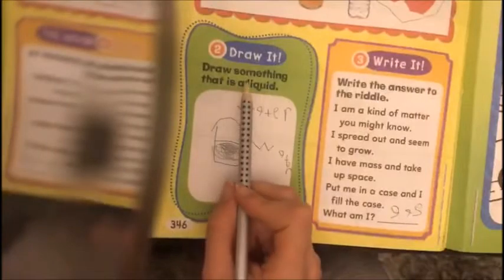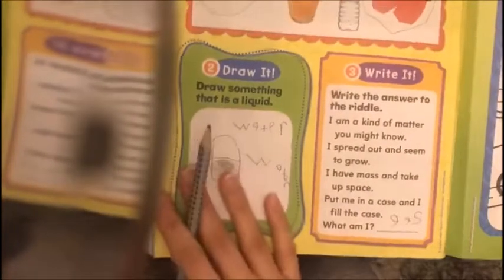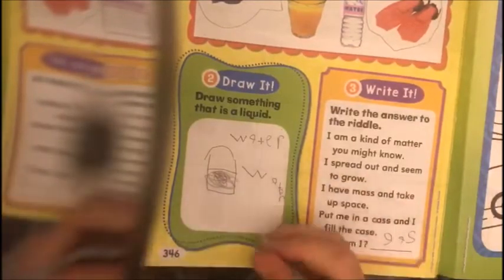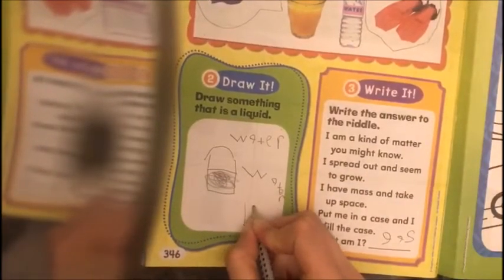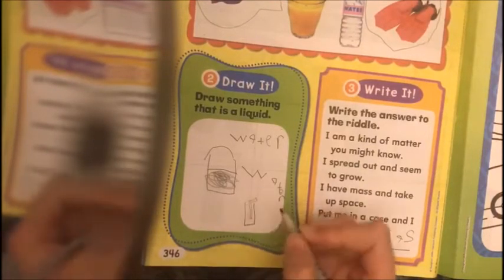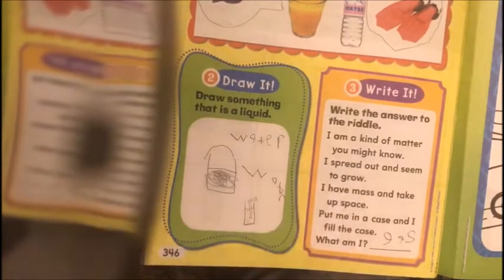Here they said, draw something that is liquid. So my beautiful student drew actually water. I can add another drawing. I'm gonna draw a beautiful juice. Something like this. It's an orange juice. You can do whatever you want.